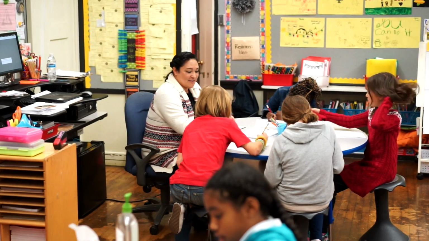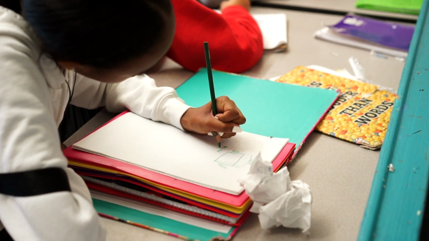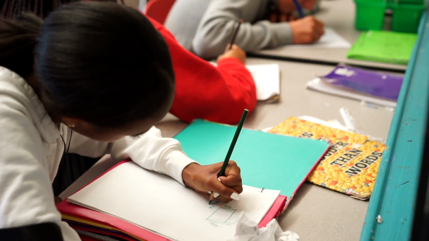Tip number 4, formative assessment. You don't have to wait until the very end, in other words, using a summative assessment to assess your students. You'll be able to know where your students are at all times, and you'll be able to give the students the type of instruction that they need at that particular moment.